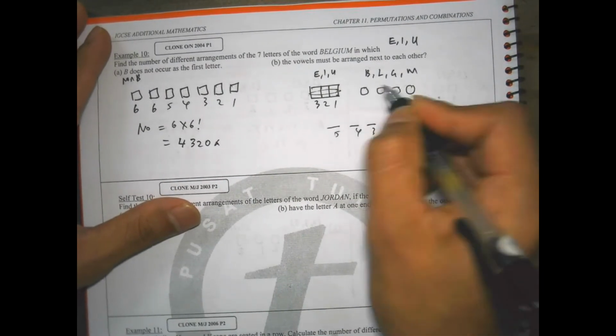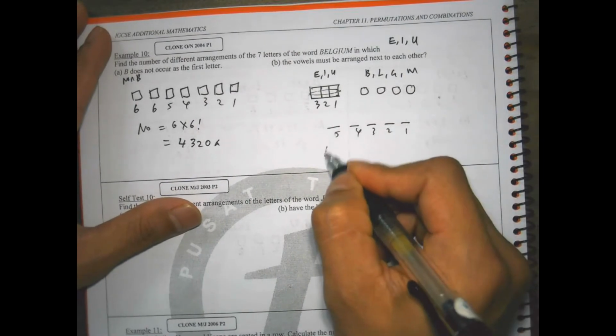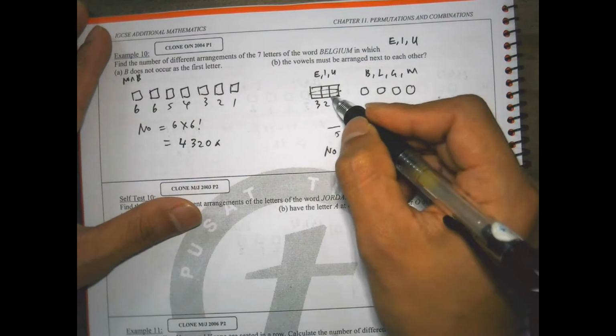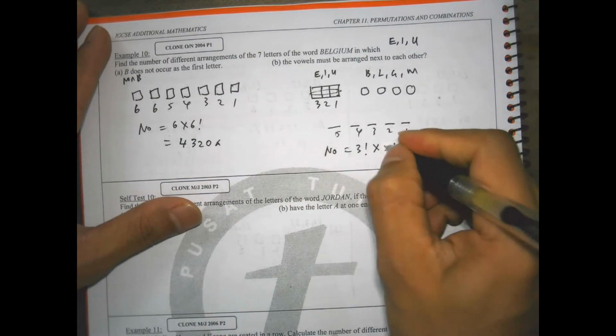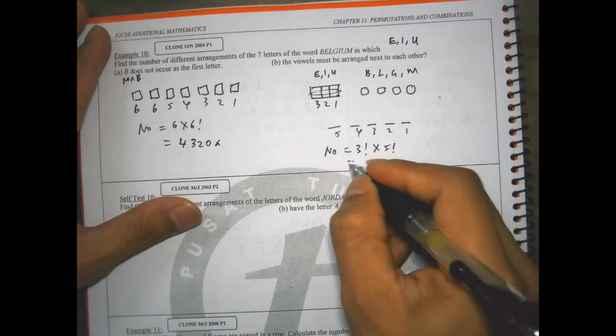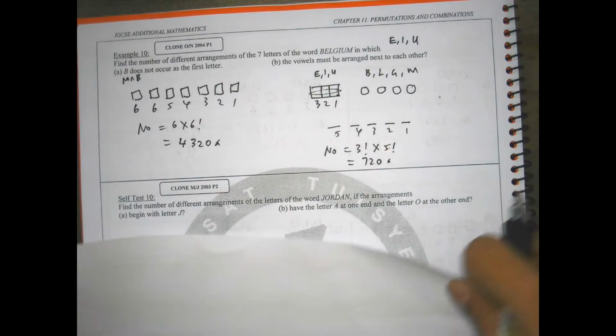Remember, B can be placed in front, L can be placed in front. There are so many ways to arrange them. So we have 3 factorial ways to arrange the vowels, multiplied by 4 factorial to arrange the rest. That will give us what? Somebody? 120, 720. Okay, now I just want to highlight this because some people say, Terry, what if I do like this?